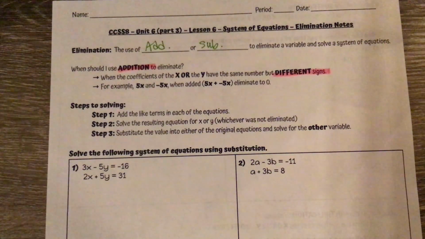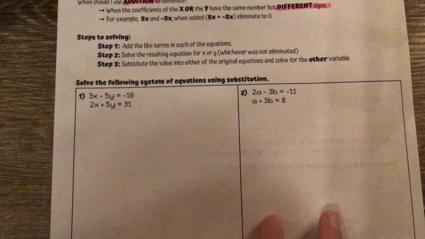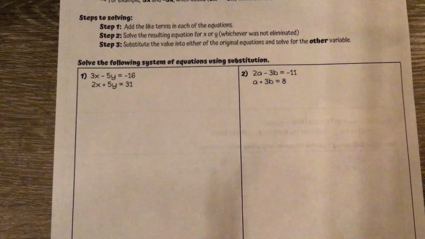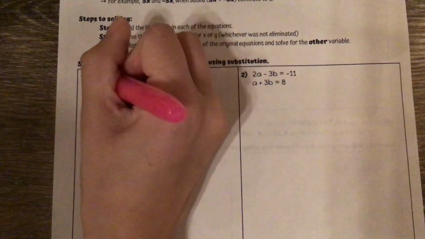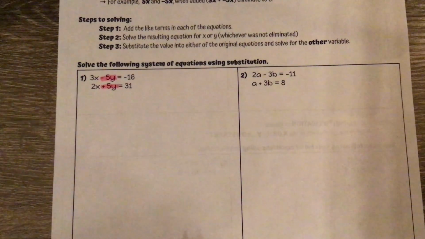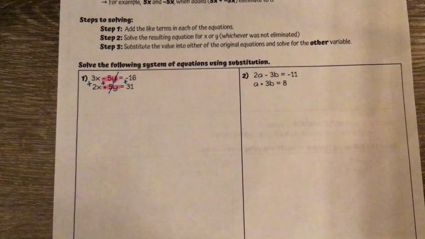So let's look at this first example here. What I'm looking for is I either want my x value is the same or my y value is the same. Here, we have the same y's. I've got negative 5y and positive 5y. So they are opposites. We're going to add to eliminate, because when we do negative 5 plus positive 5, they cancel each other out and are 0.